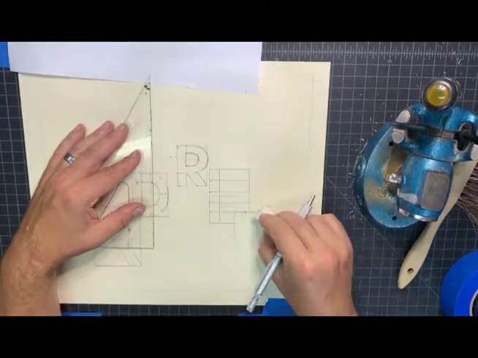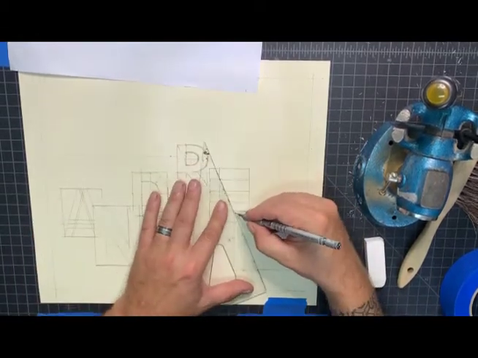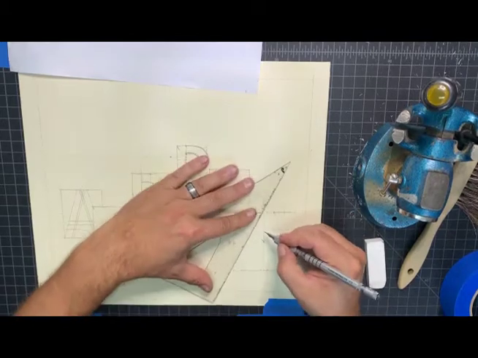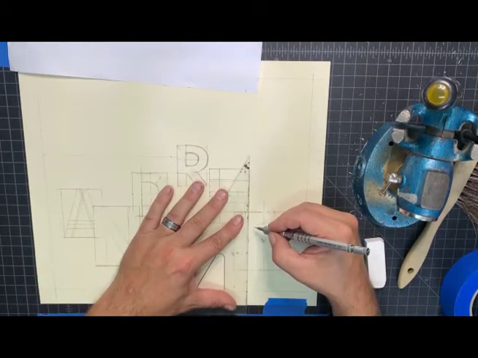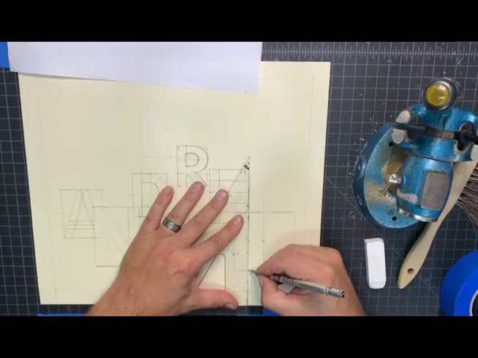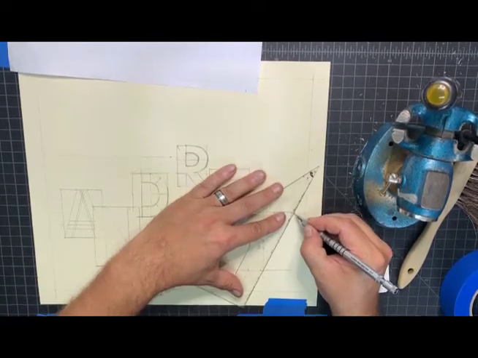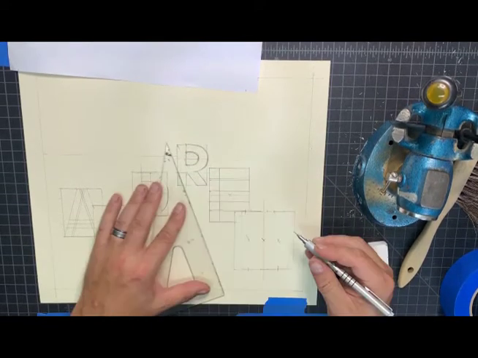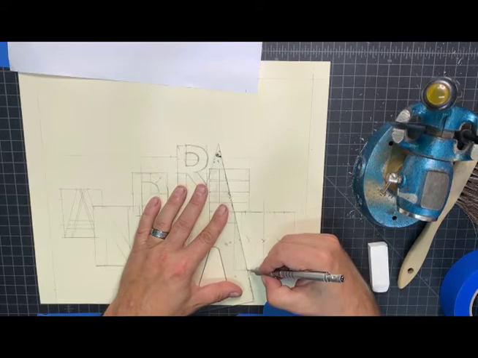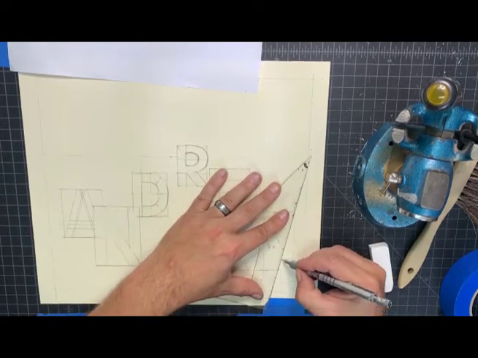So based off my letter, I know that the midpoint of each one of these V's has got to be in the middle of each rectangle on the side. So now, rather than going to a point in the middle, I'm doing these overlapping line segments to try to get the thickness of that W.